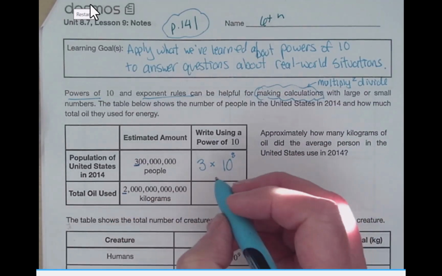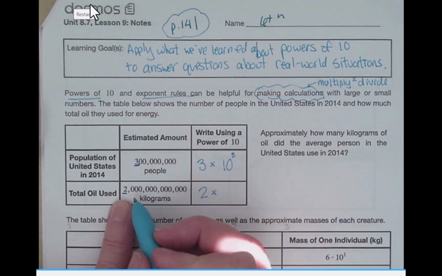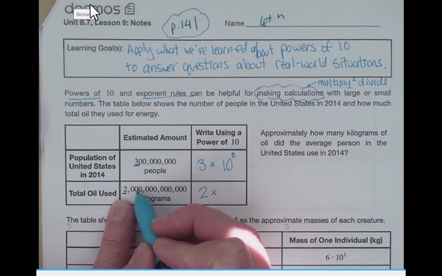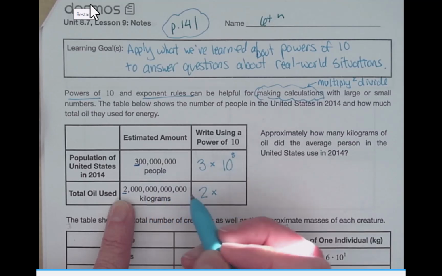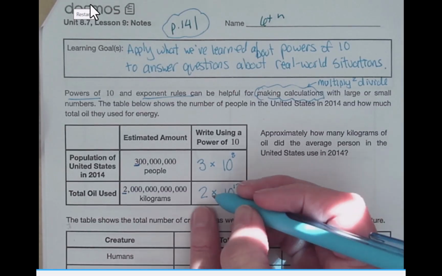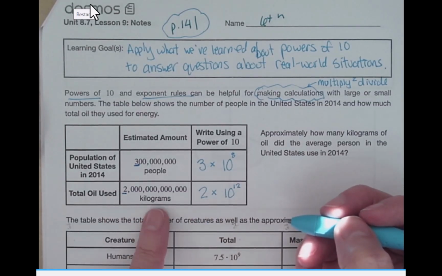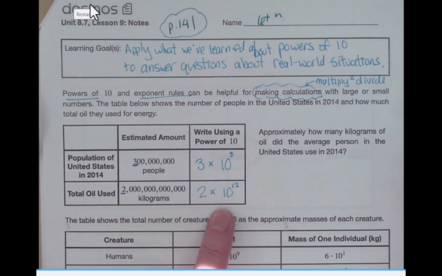I'm just going to grab that first number there. Let's look at how many powers of 10 we've got here. 1, 2, 3, 4, 5, 6, 7, 8, 9, 10, 11, 12. So if I took a 10 with 12 zeros after it and multiplied it by 2, I'd get this number. So I've written it using a power of 10.